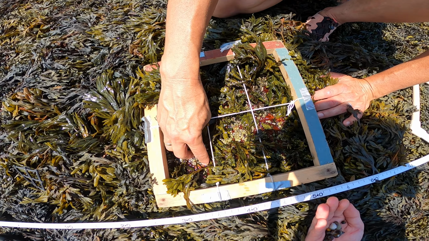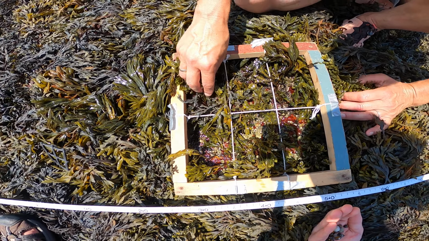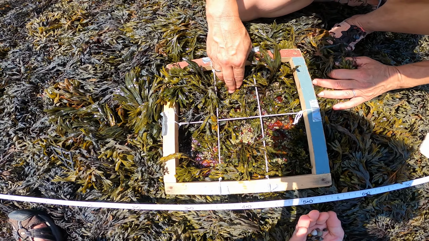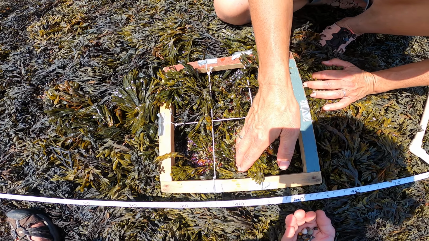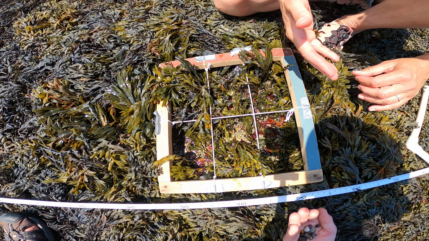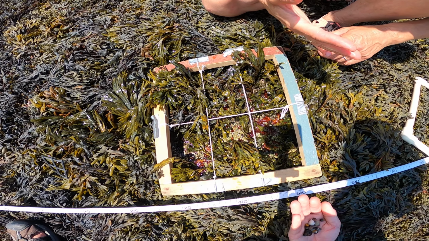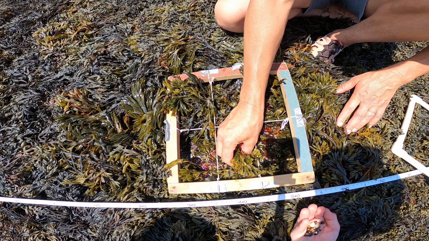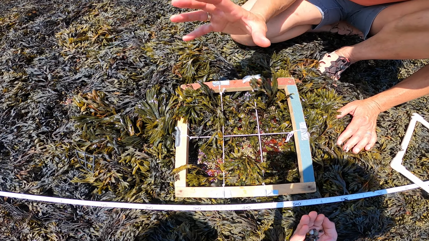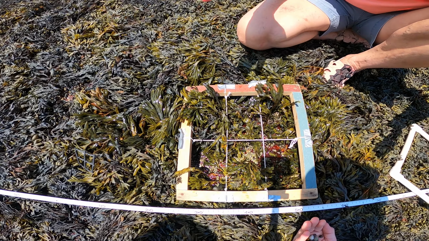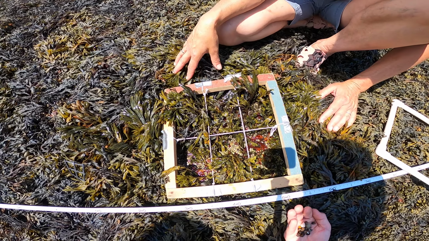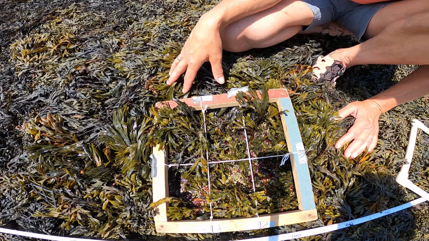I don't really see much bare rock on this. Do you see any bare rock? I agree, 0% bare rock. So if we have 60% barnacles and 20% of Fucus spiralis, the balance would be the red encrusting algae. It must add up to 100%. Maybe we want to do 19% because there's a couple of blue mussels in here.